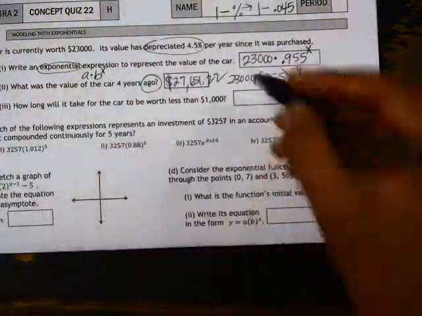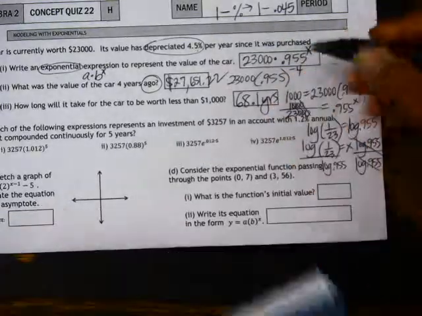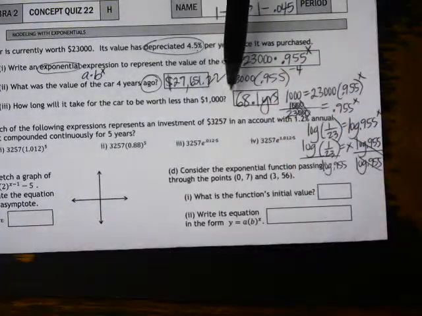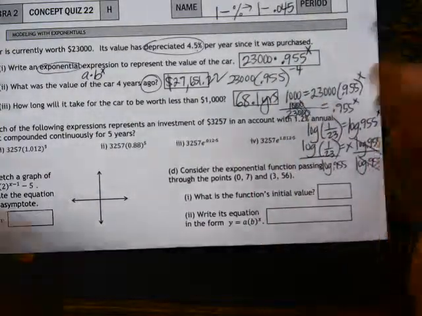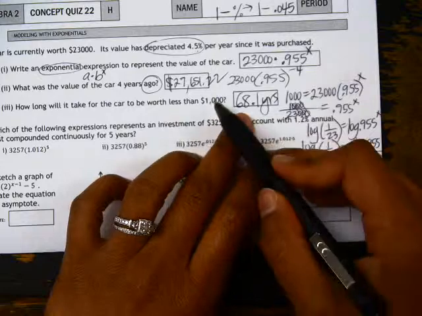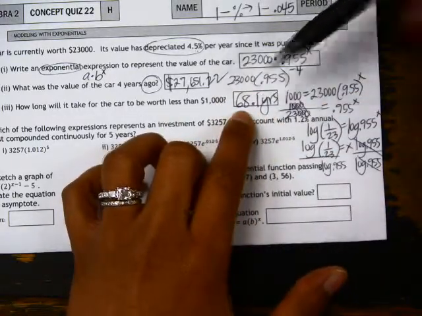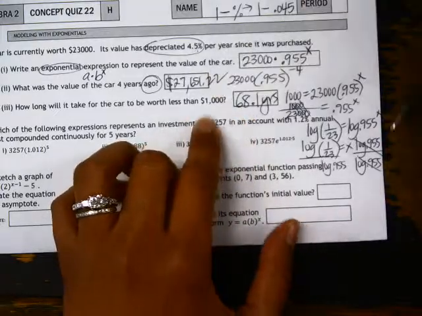68.1. So after 68.1 years, the car will be worth less than $1,000. So in this case, you could round up and just say 69 years, since you want the car to be worth less than $1,000. Just don't round down, because at 68 years, it'll still be worth more than $1,000.